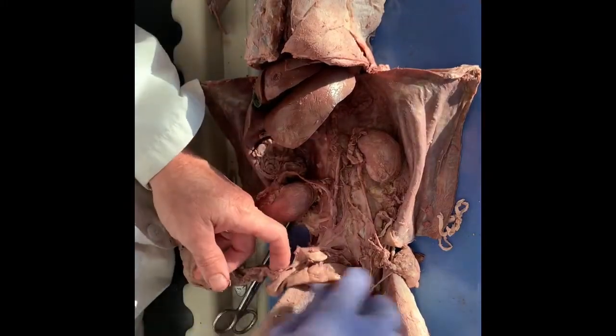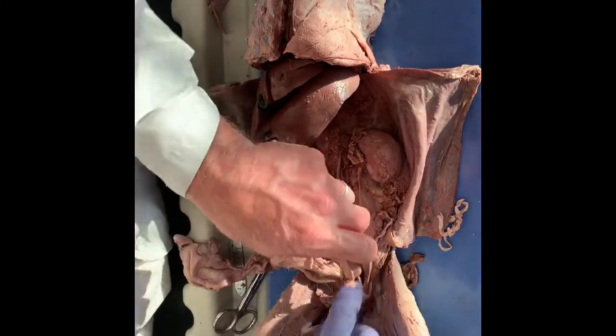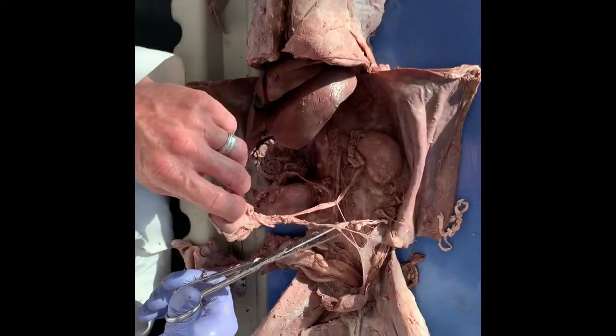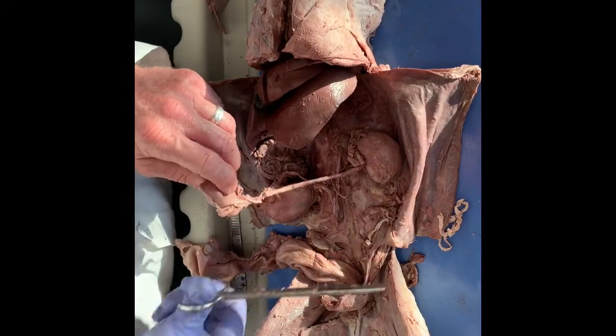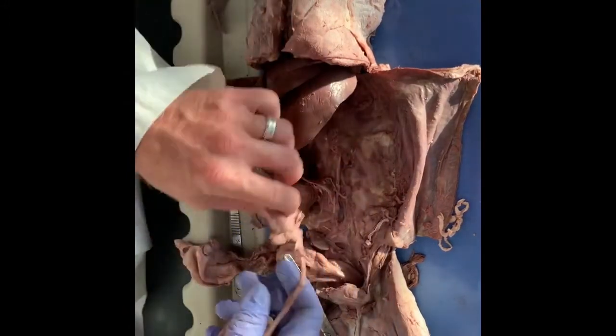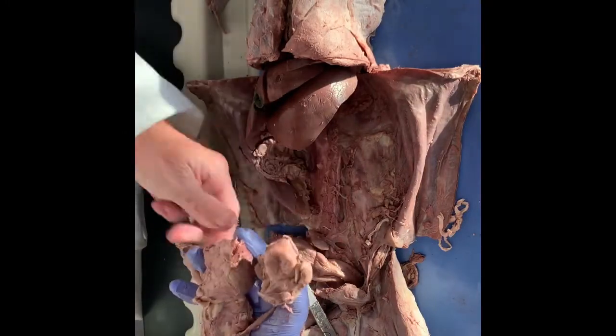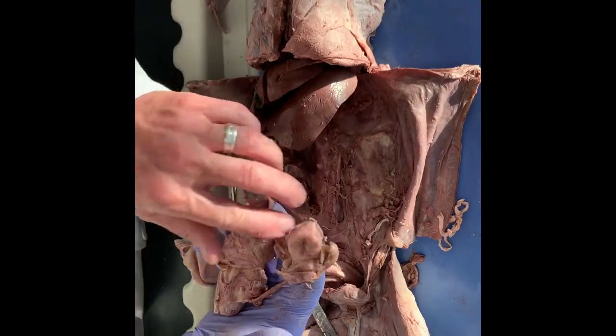So here's the bladder right here. So I'm gonna cut this connective tissue. And then here's the kidneys, here's the ureter. Both ureters are supposed to come over here, and the bladder.